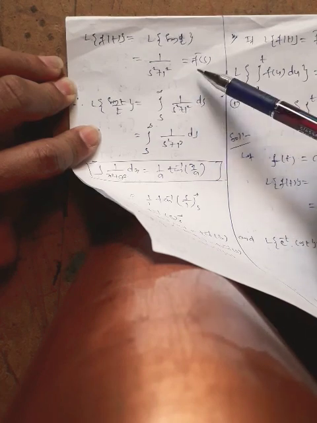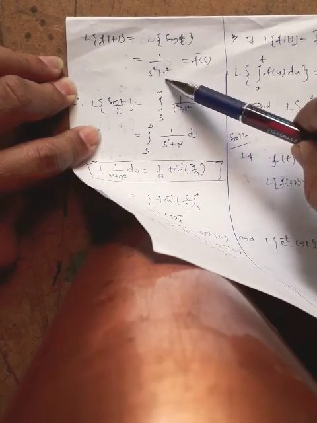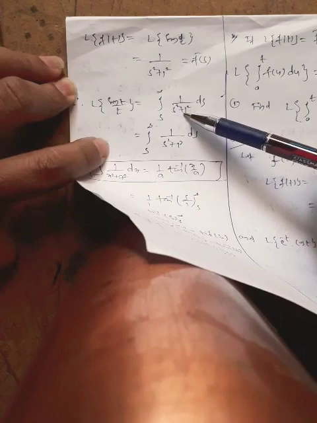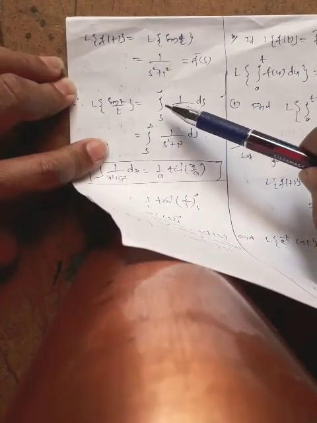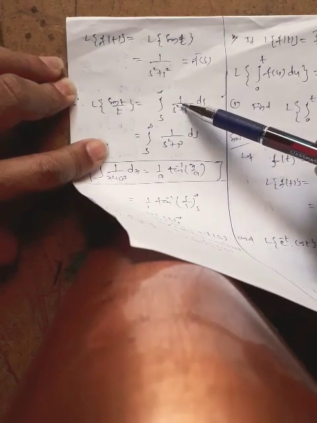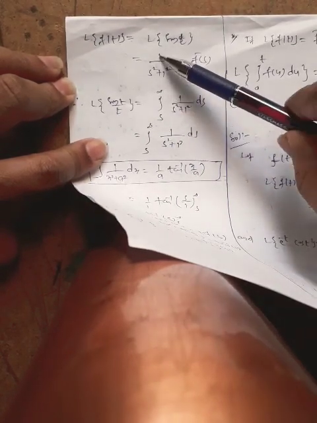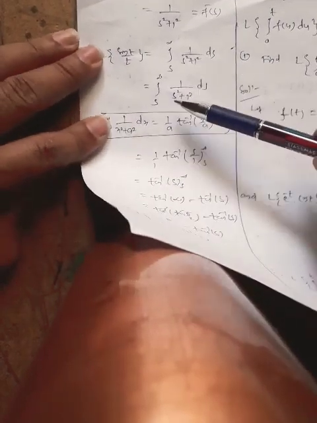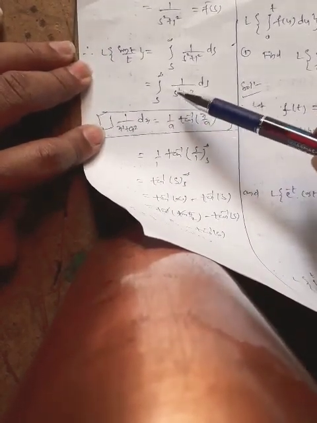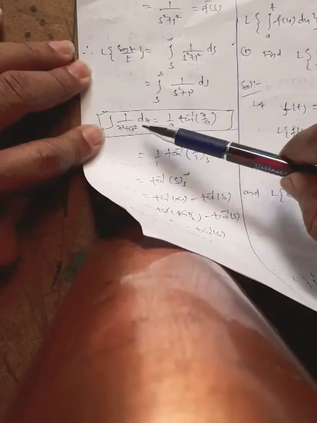What is f bar of s? It is 1 by s square plus 1. Clear? The division by t formula is the integration from s to infinity of f bar of s ds. What is f bar of s? 1 by s square plus 1 square. Substitute here. Now this is in the form of the integration of 1 by x square plus a square.